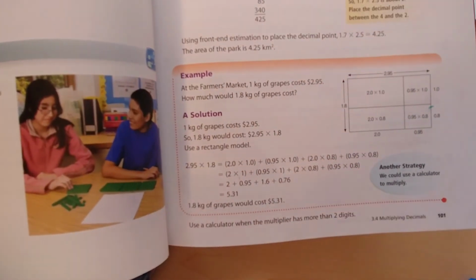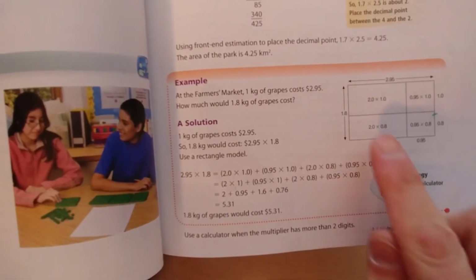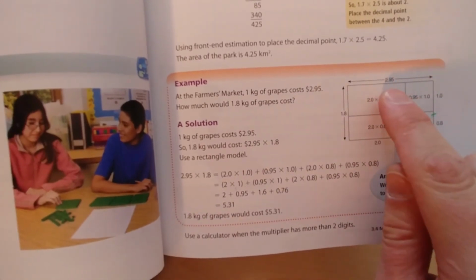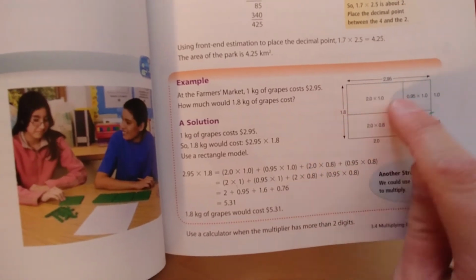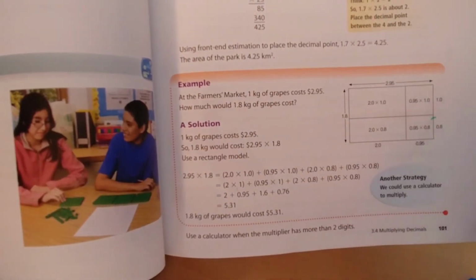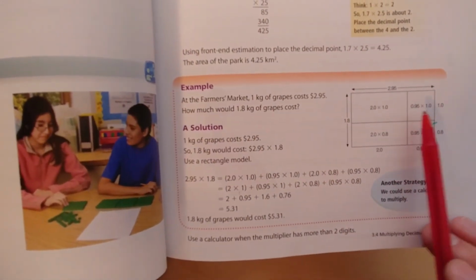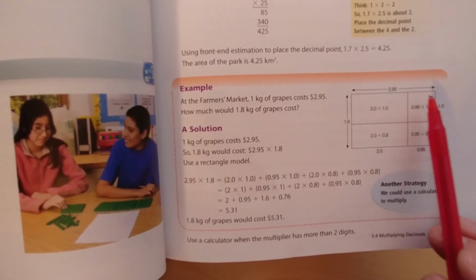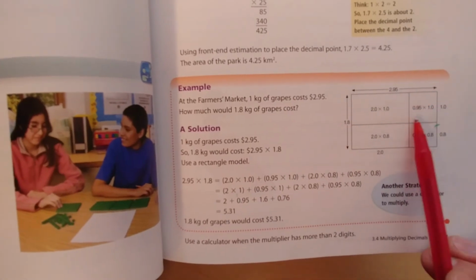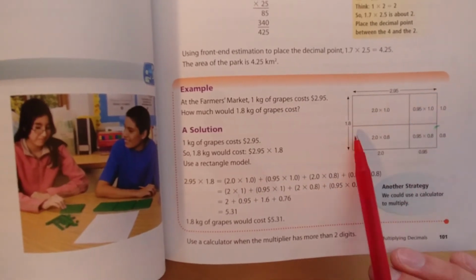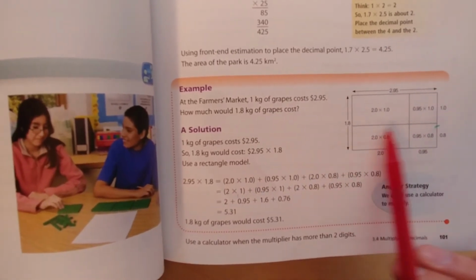But we're doing the same box method. So we have how many wholes? We've got 2 wholes. So it's 2 times 1 whole number right here. This, once again, is just figuring out the dimensions of each square. If we have 2 counted for here, then the dimensions are 0.95 times 1. Right there, 0.95 times 1. Here the dimensions are 2 by 0.8.